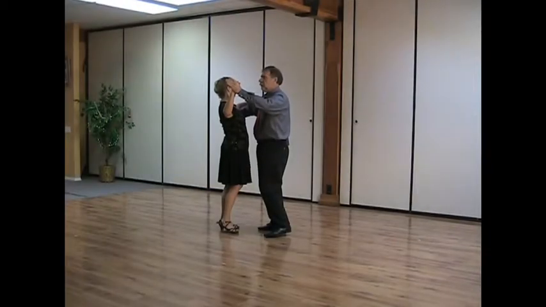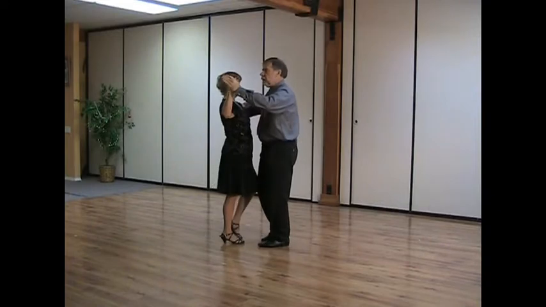Waltz canter, a 1 measure figure. The rhythm is 1, draw, 3.